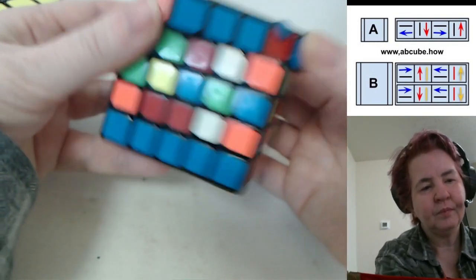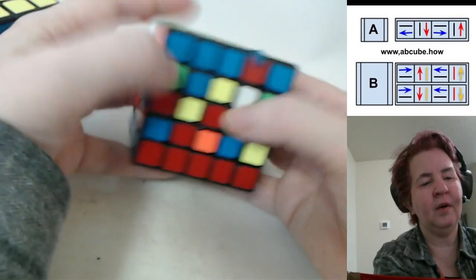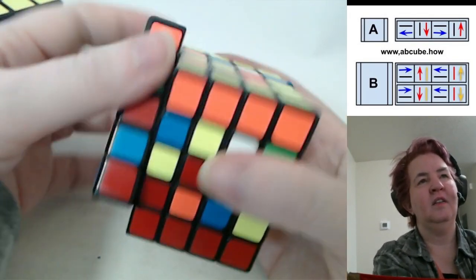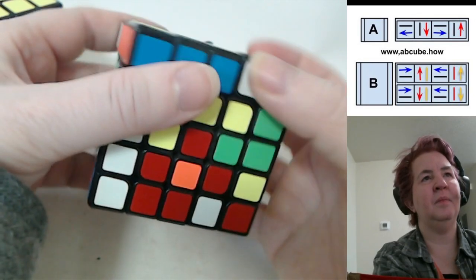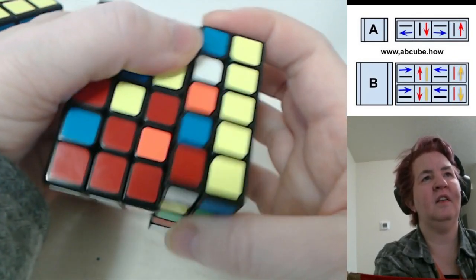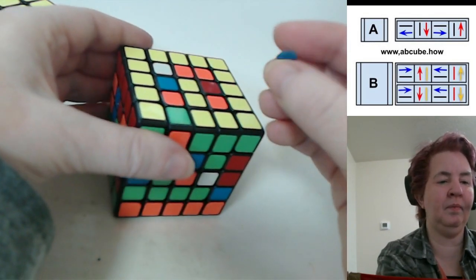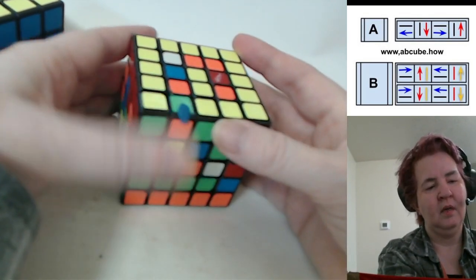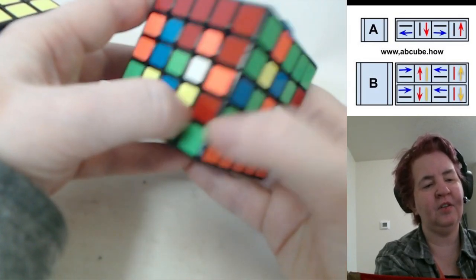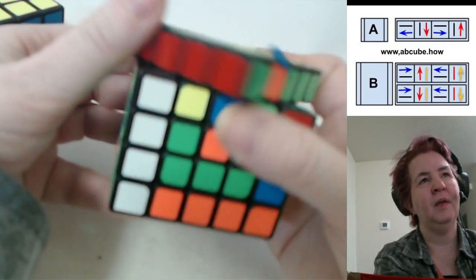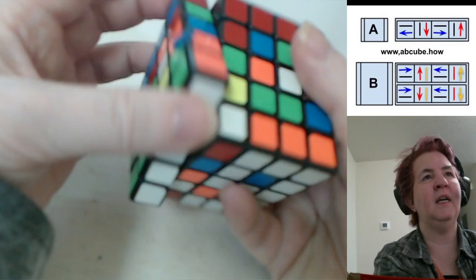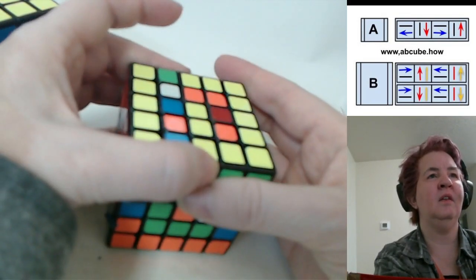Okay. Corners match the front. It's going in the blue direction. Slide up, slide up, slide down, slide down. Okay. Find a piece on top that's not your top color. Corners match the front. Determine its direction is this way. So away, up, in, up, away, down, in, down.